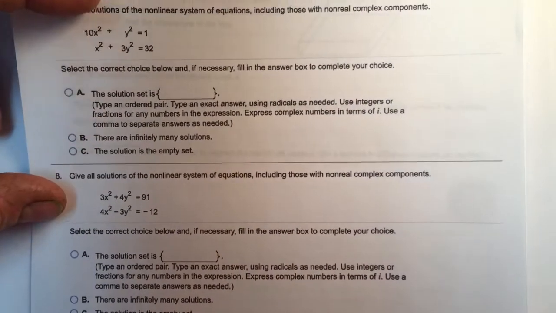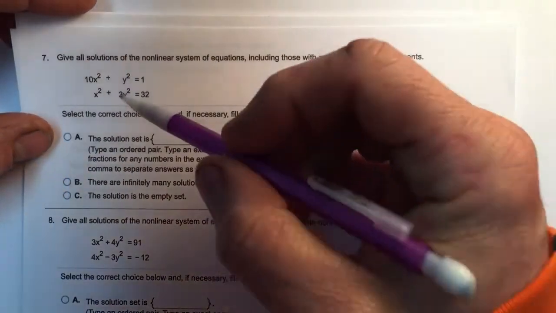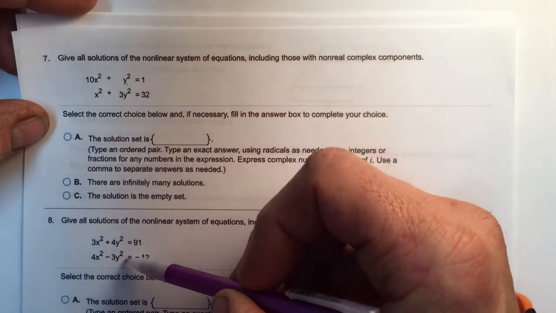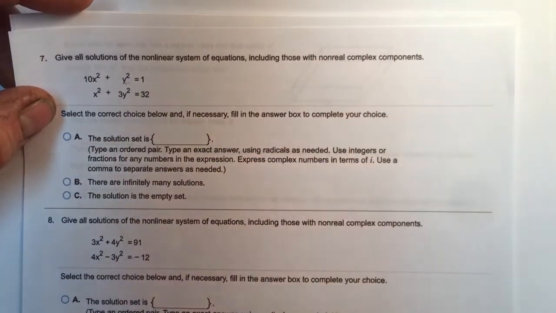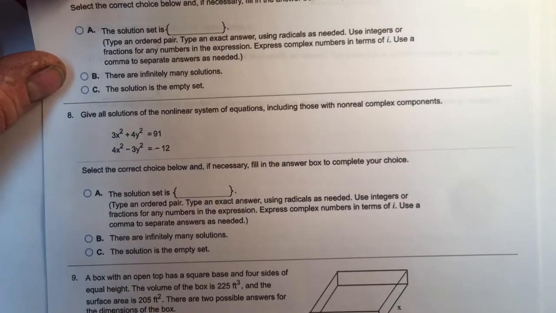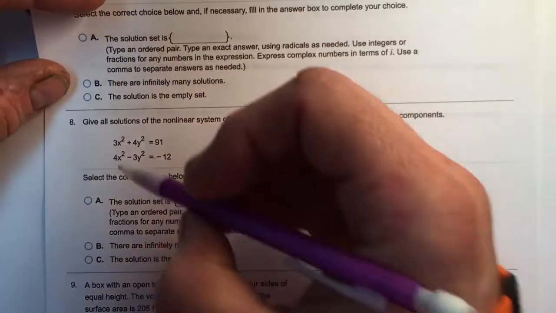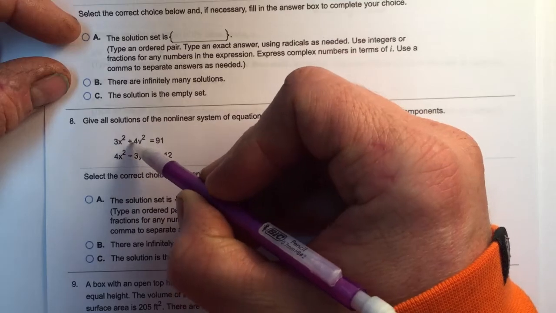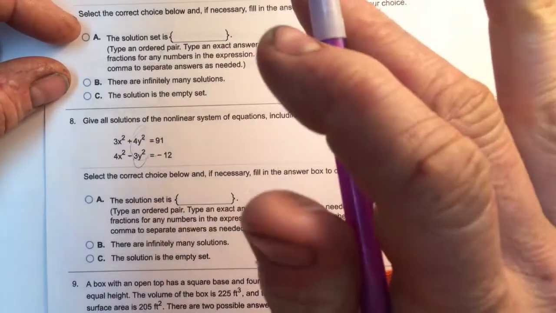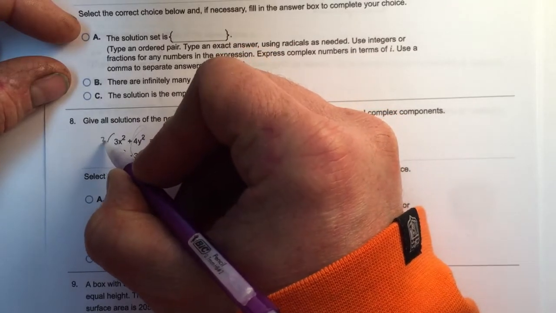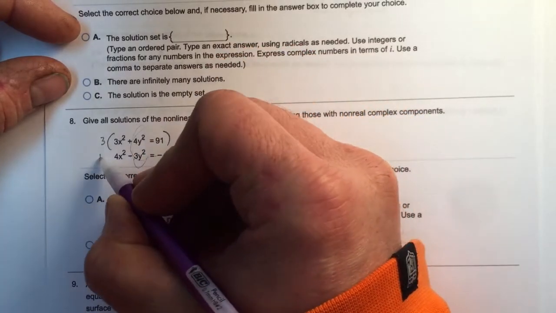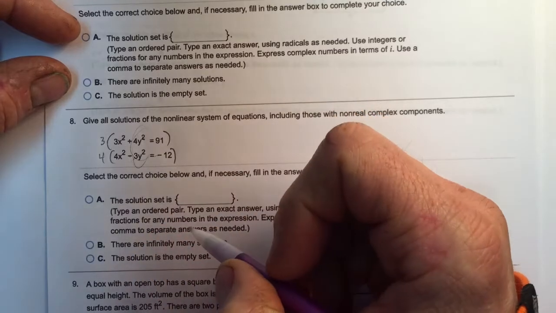Now, let's look at this page here. This one and this one, both of these right here are kind of similar. I'll just do one of those to give you a hint, and I'm not going to do it all the way through. Right here on this one, since this is a positive negative on the y terms, I'm going to focus on them. And what I'll do is I'll take 3 times this top one. I'll take 4 times this bottom one.